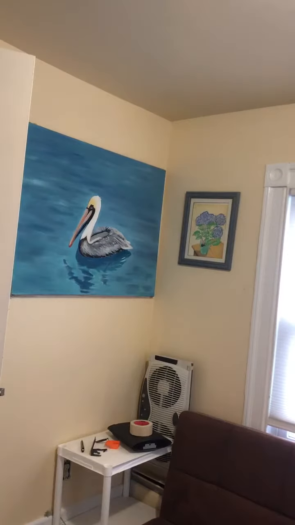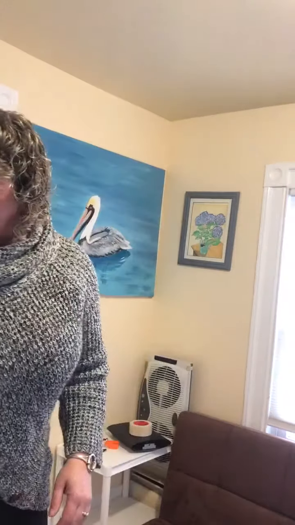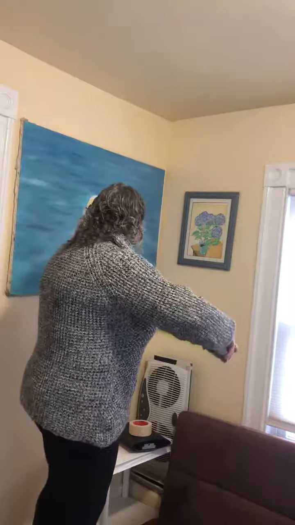Alright, so this is how we're going to start recording the space as far as the dimensions go. We need a tape measure. I forgot that in the other room. And I'm going to start with this wall over here. So I'm going to start in the corner.